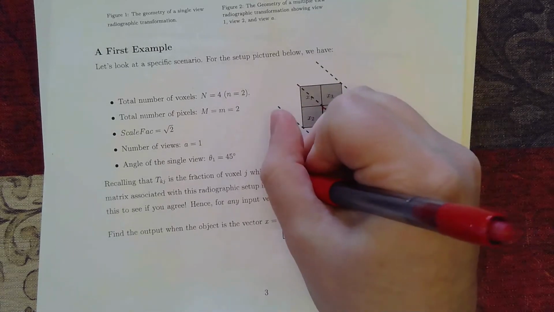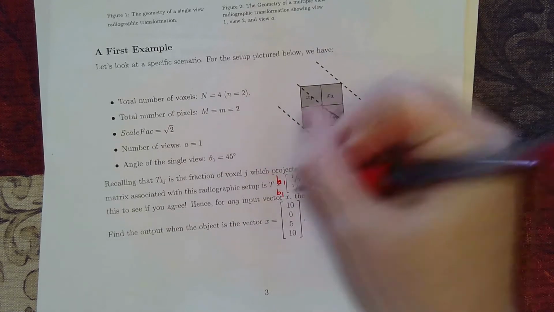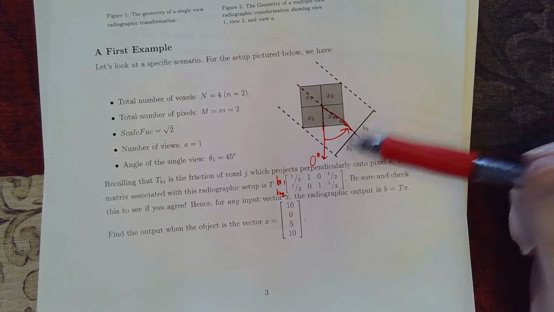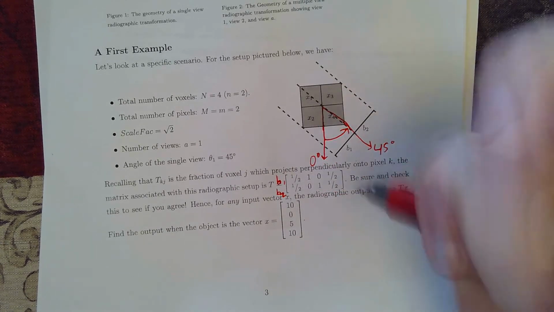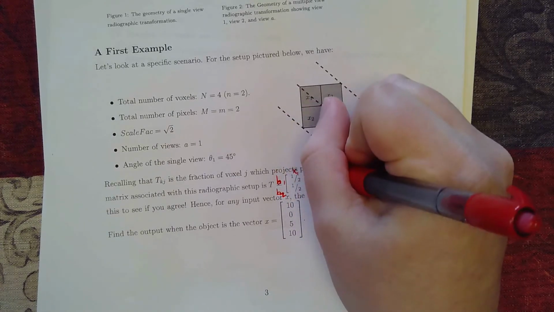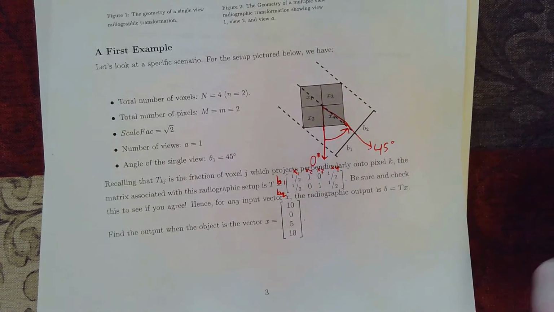So we can think of each row as being a different beam path for our views, and each of the columns is the percentage of each of the different voxels along those beam paths.